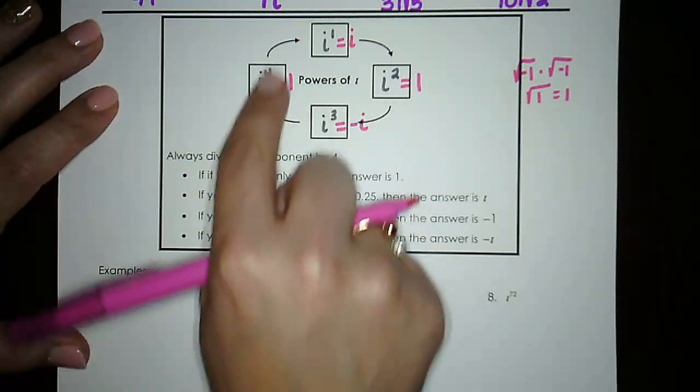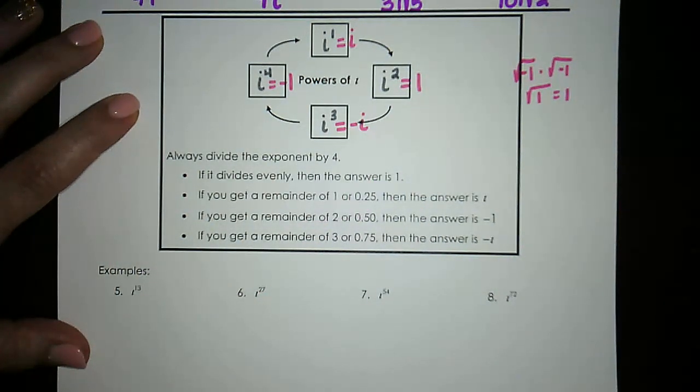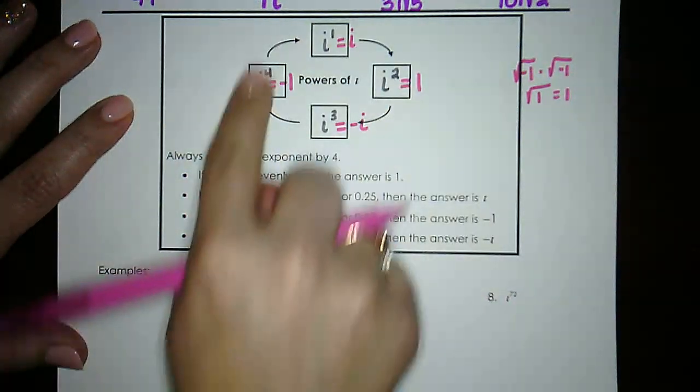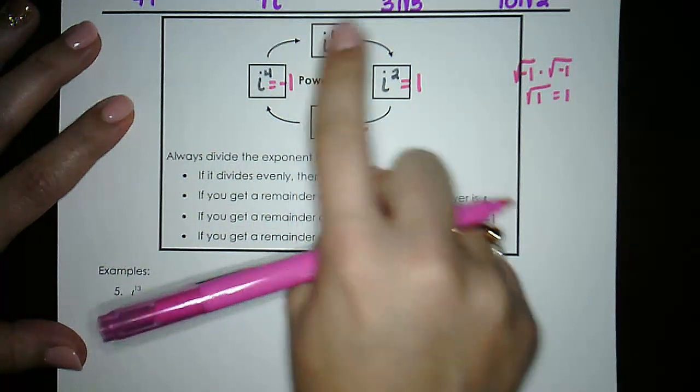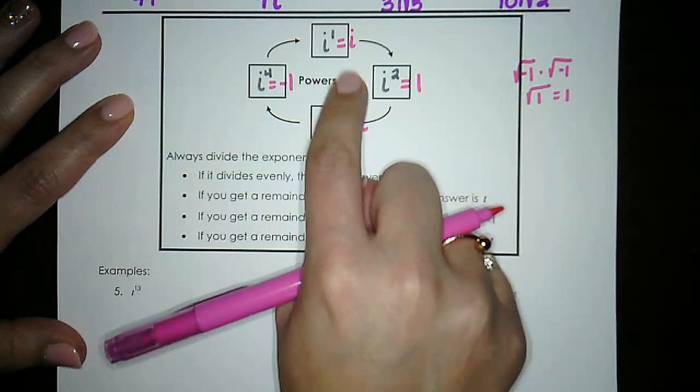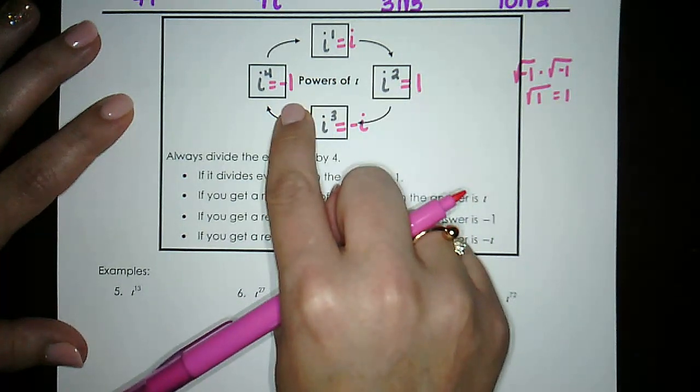Okay, so when you're looking at the ACT and you see questions like this and some of the ones that you're going to see on the back side, it's helpful to just write this out. I know I have i to the first, second, third, fourth. I have i and 1, and directly across from those is going to be the negative.